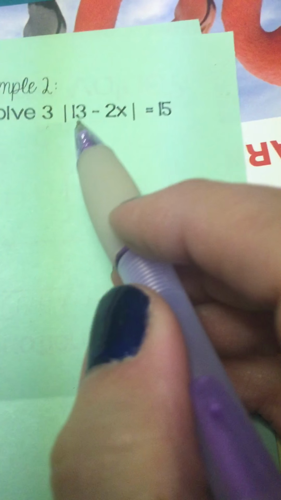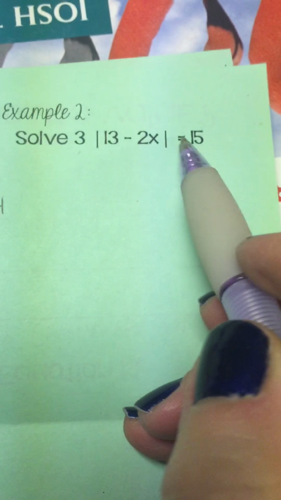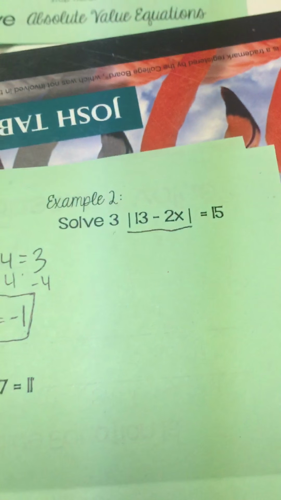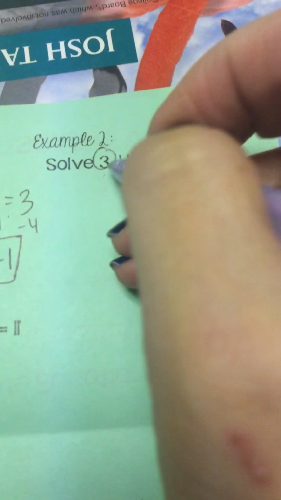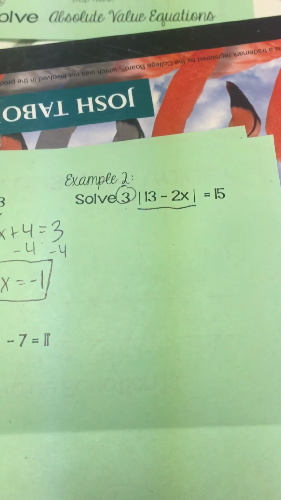Now, this one. Solve 3 times the absolute value of 13 minus 2x equals 15. In order to solve an absolute value equation, we need to have the absolute value bars all by themselves. So that we have to move this 3 out of the way before we can separate it into two equations. So that 3 is multiplying to the absolute value.